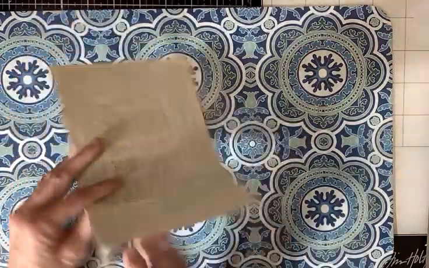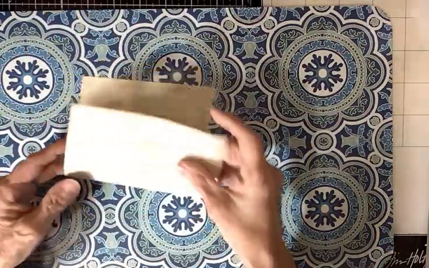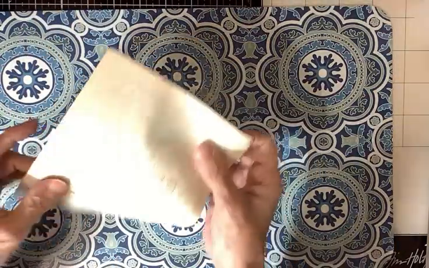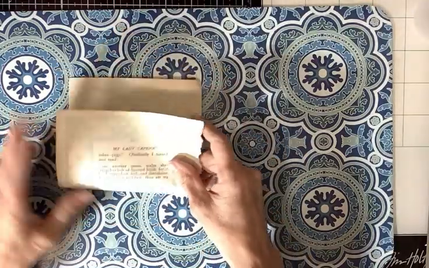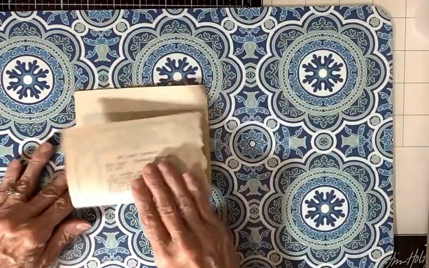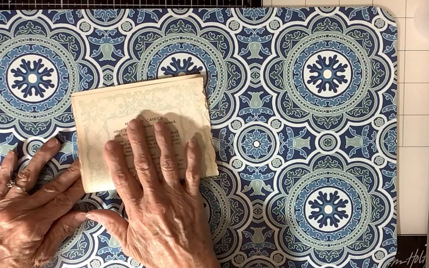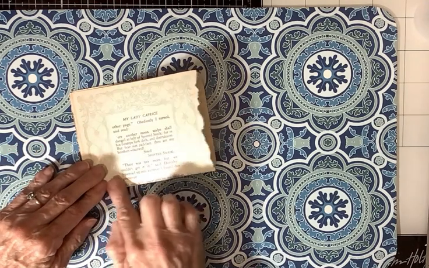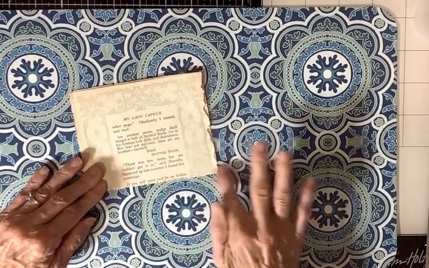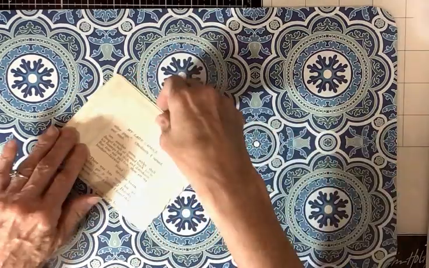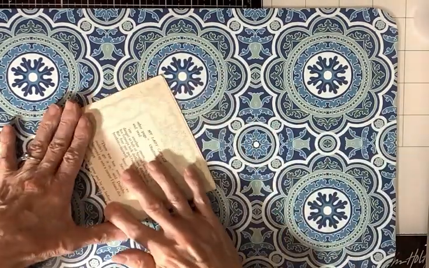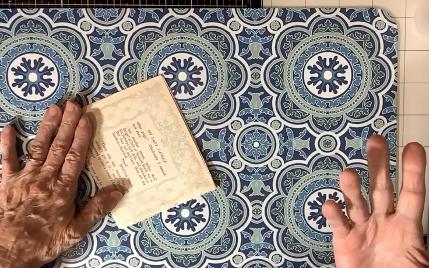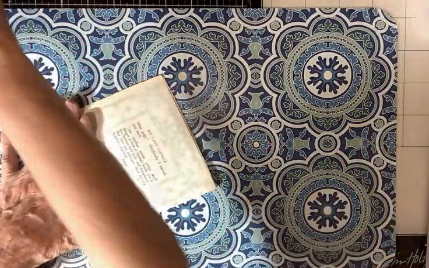So I am going to fold it up, let's see, this way. So what you want to do is fold it up all the way in half and fold it. And then you're going to, I always use a ruler because it's just me.